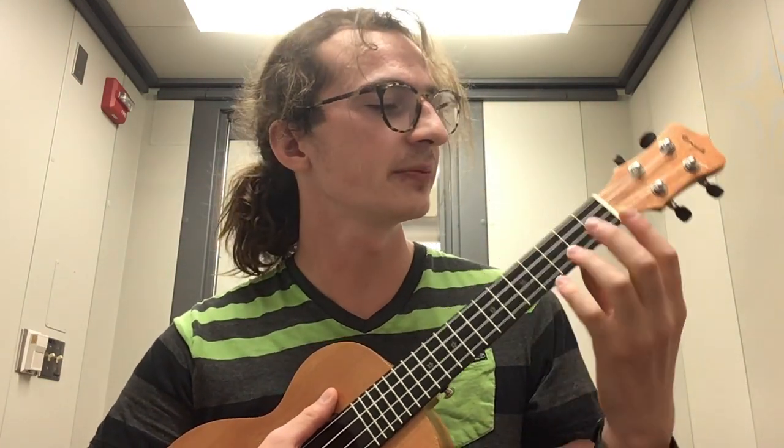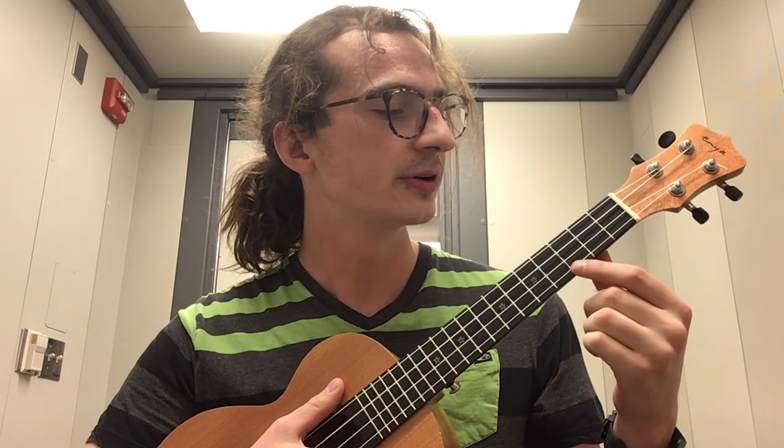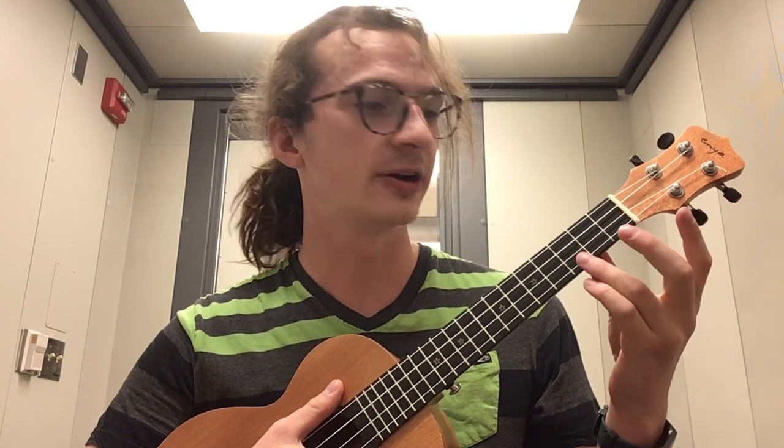So let's learn our first chord. So I use my third finger, my ring finger, for the 3rd fret on this A string, sorry. And this is our C chord. Very simple chord, used everywhere. C major, we love that key.